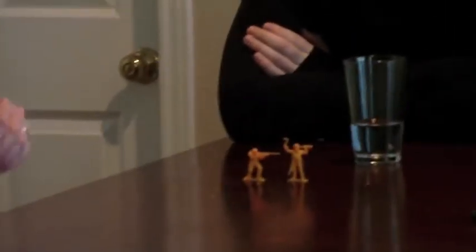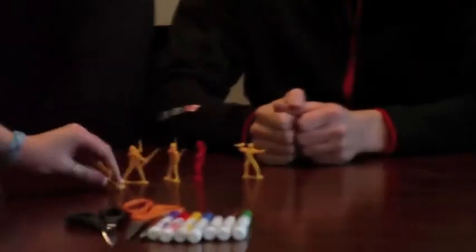I'm going to be demonstrating parts of a whole. I'm going to use army men for this demonstration. So right now, Alex has 3 army men. If I take 1, that means I have 1/3. How many do you have, Alex? 2/3. Okay, I'm going to give this to Mason. So now, Mason, how many do you have?